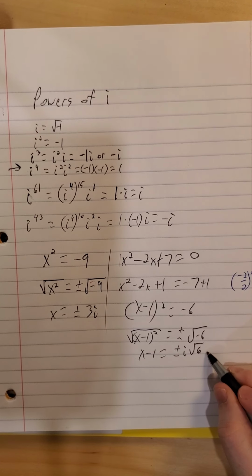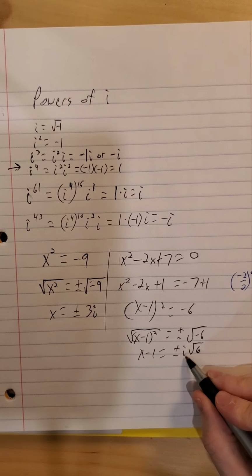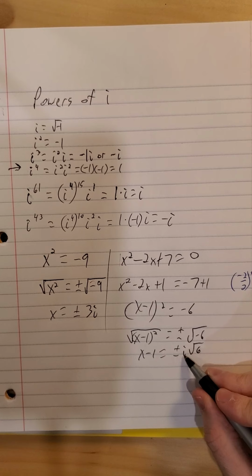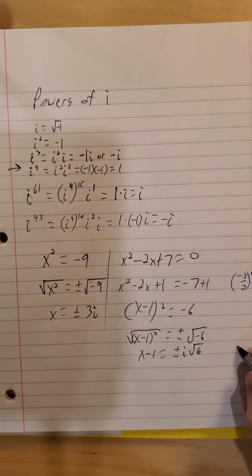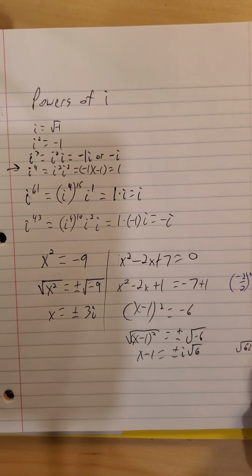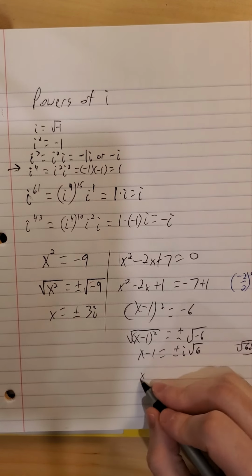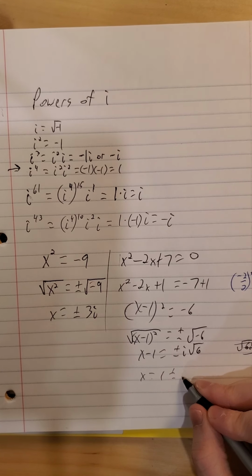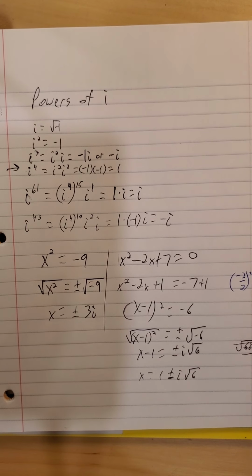You'll see authors sometimes write the I at the back of the line there. I like to emphasize for students that I itself is already under a square root. I is the square root of -1, so it's not under 2 square roots. And if you have handwriting that's terrible like mine, it's easy for this and this to look too much alike. So I tend to park that I out front. So then x is 1 plus or minus I root 6 would be our two solutions.